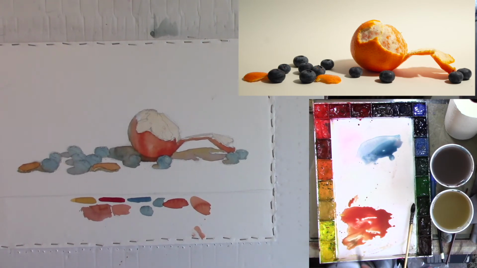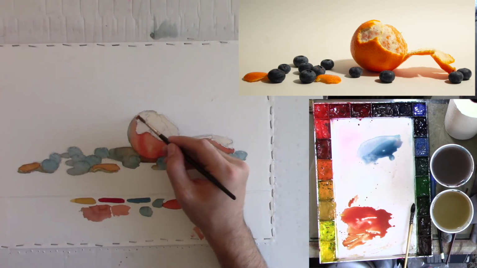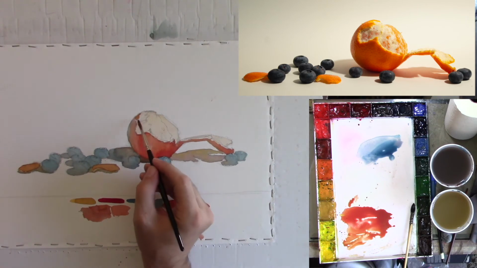I'm going to go into the top of this orange, which shifts a little bit more towards a yellowish orange because it's getting warmer, and this area is catching light up here on this top of the peel.